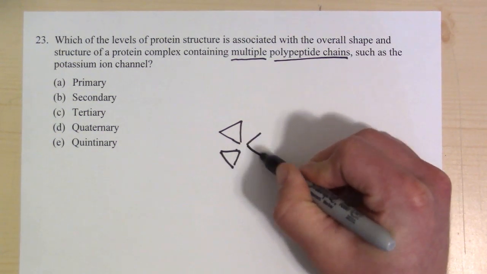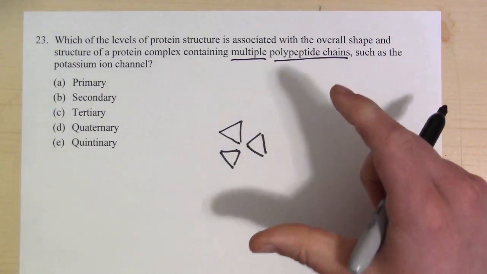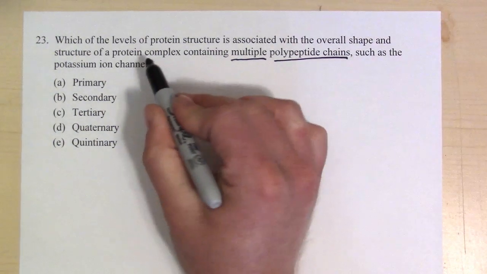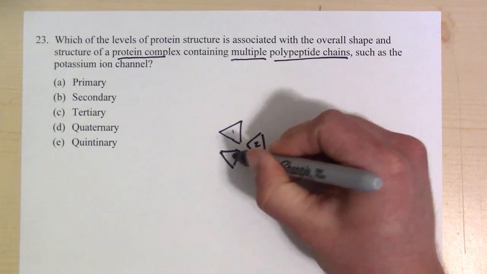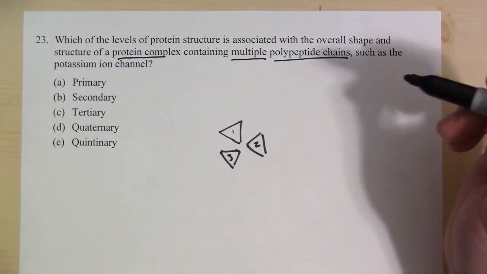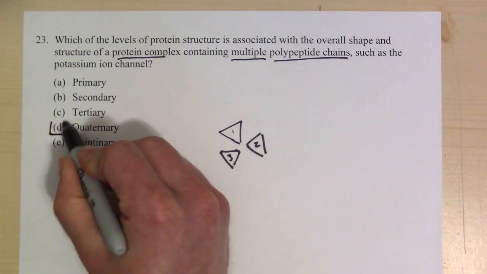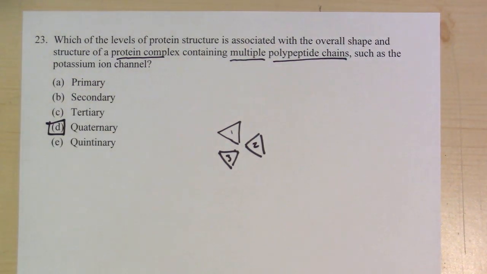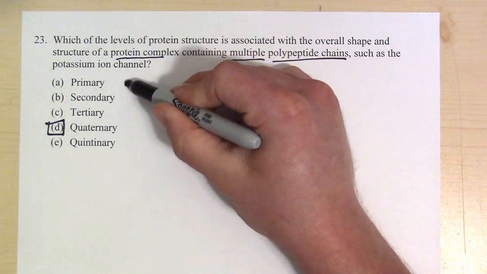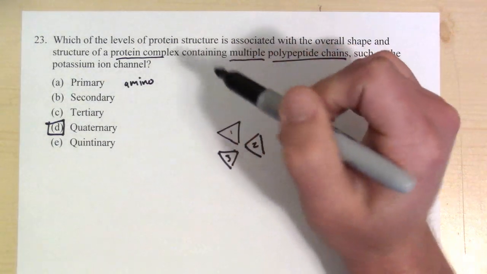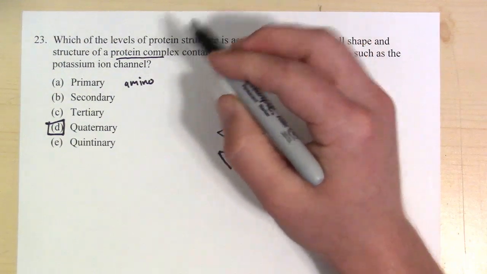similar proteins all coming together to form one larger protein complex, for example, that we see here. So each of these could represent a different polypeptide chain. And when you have something like that, that represents quaternary structure. So just to give a rundown of the rest, primary is just your chain of amino acids with no additional structure, just listing what amino acids you have.